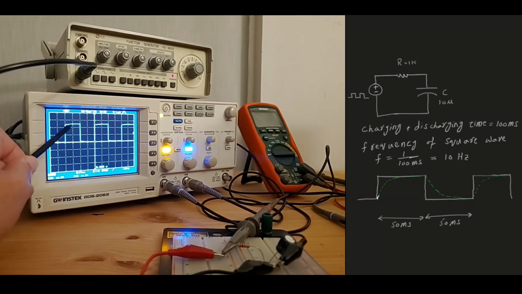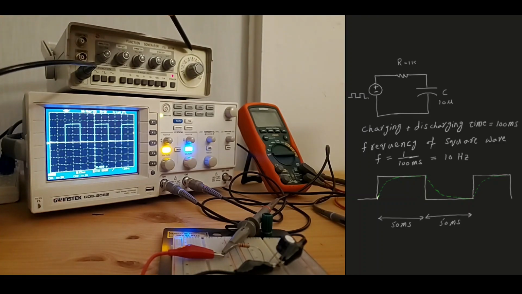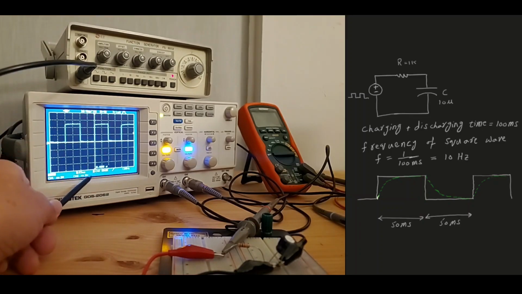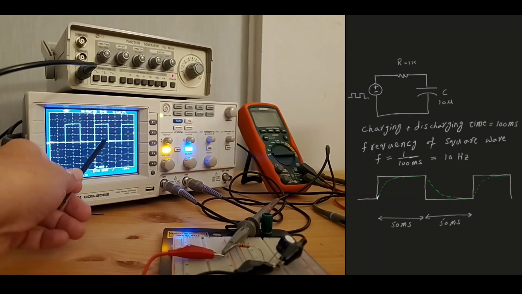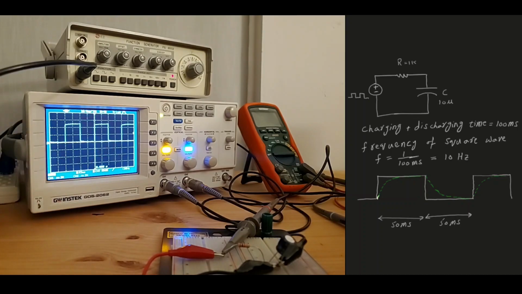This is the waveform produced by the function generator. And you can see from here that I have set the frequency to 10 hertz. So you see I have clicked 10 and 1 over here. So that's a 10 hertz frequency. And we can see that the frequency is 10 hertz because the time per division is 25 milliseconds, and we have 1, 2, 3, 4 divisions. So 25 milliseconds times 4 is 100 milliseconds. So that's our time period, which corresponds to a frequency of 10 hertz.